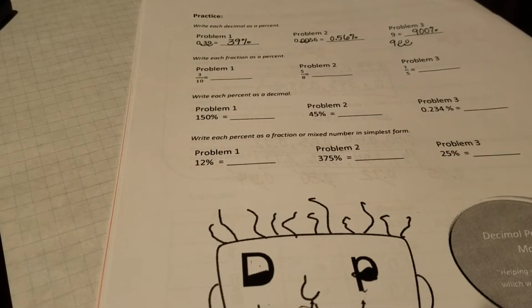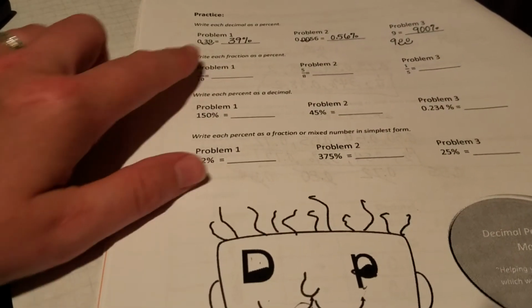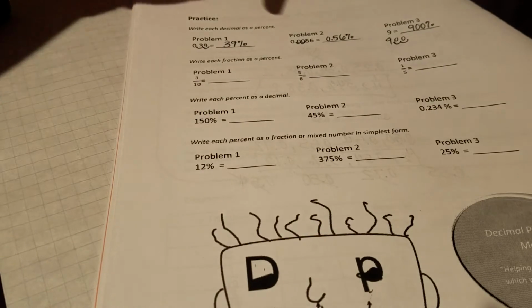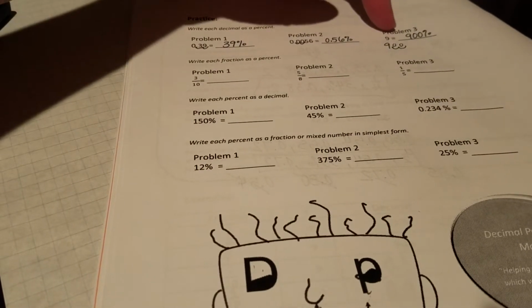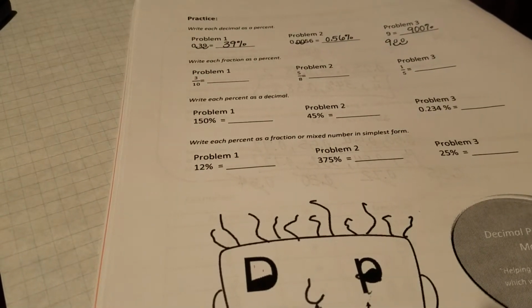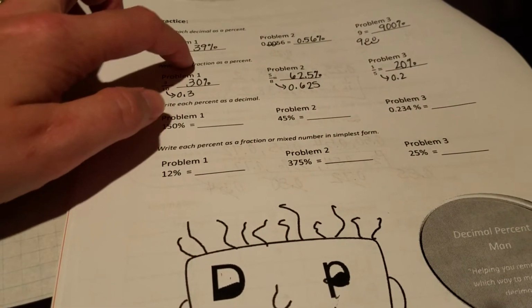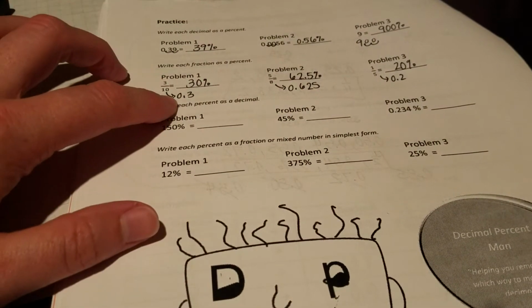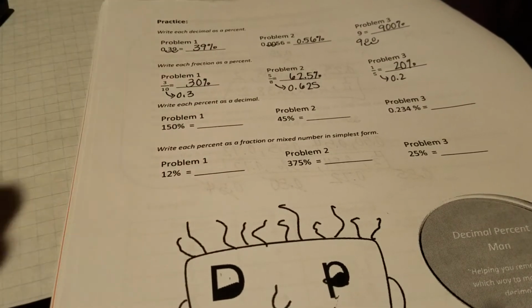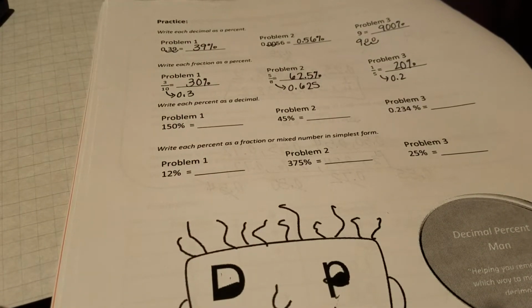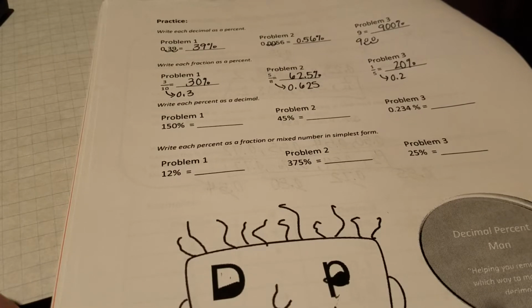So go ahead and pause, work on those first 3 problems here, and then come back to check your answers. Go ahead and take a look at your first 3 answers, 39%, 0.56%, and 900%. Pause the video, do the next row. You'll notice here that we can't jump straight from fractions to percents, so I first changed everything to a decimal and then decimals to a percent. Once you've checked your answers, pause the video and then do the next line.